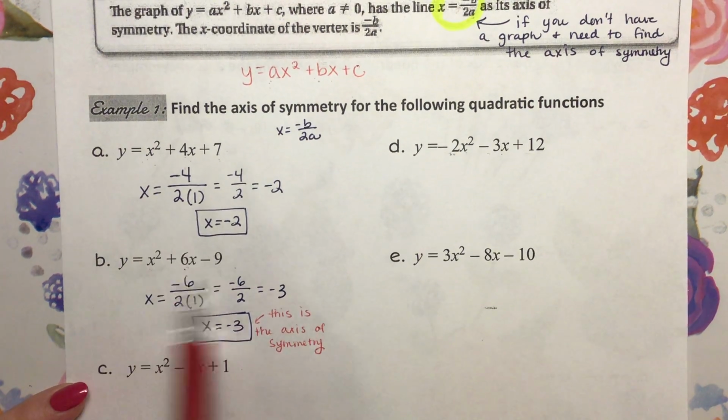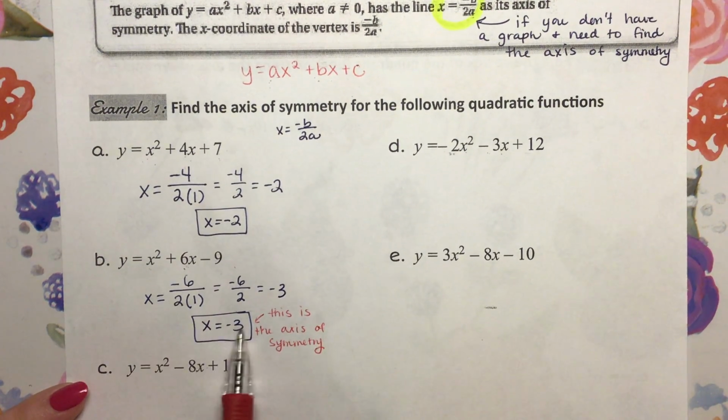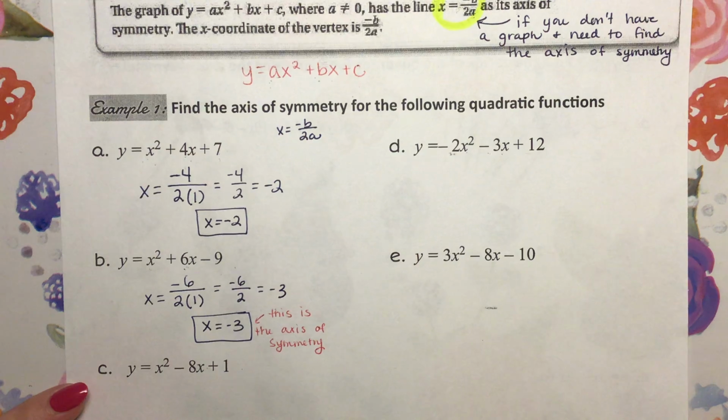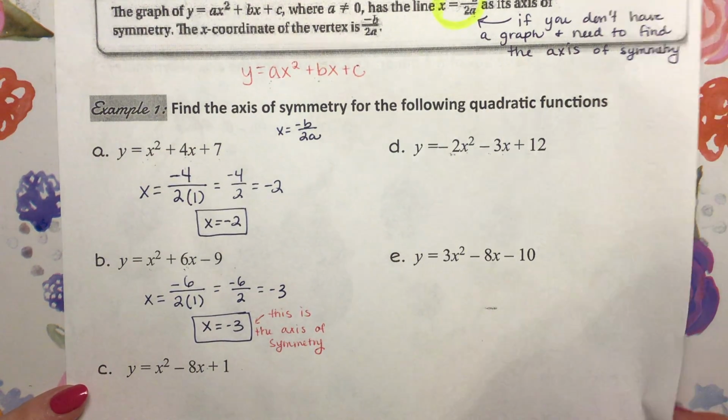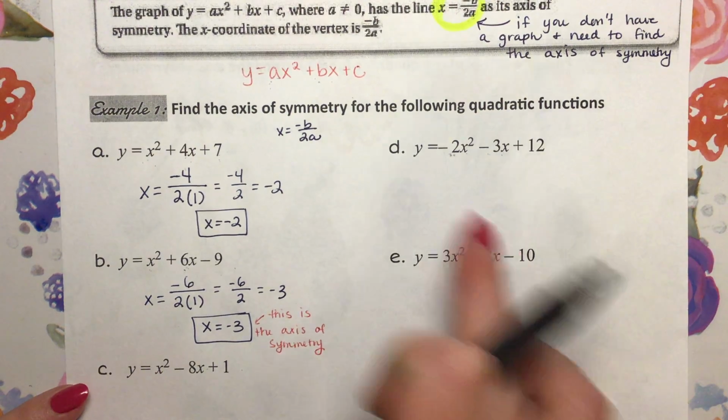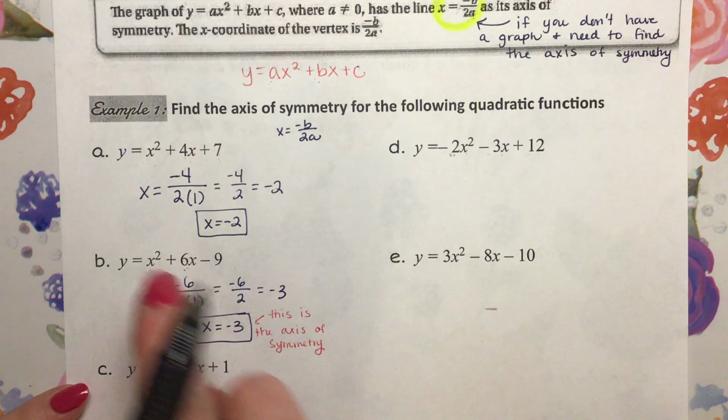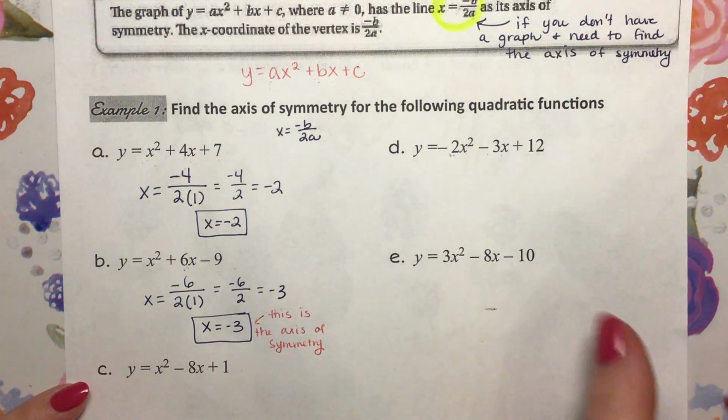for this equation right here. This is not the axis of symmetry for some other random equation. It might just so happen to be a happy coincidence for some other equation, but not for these others. This is the axis of symmetry for this example and this example alone.